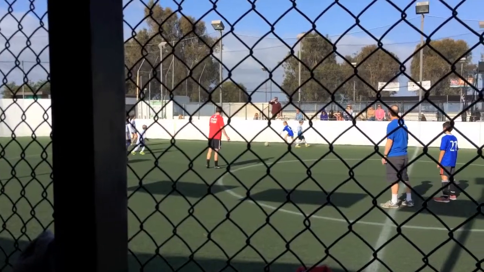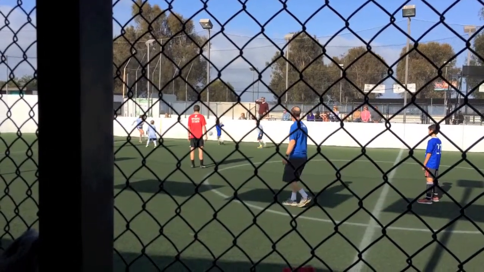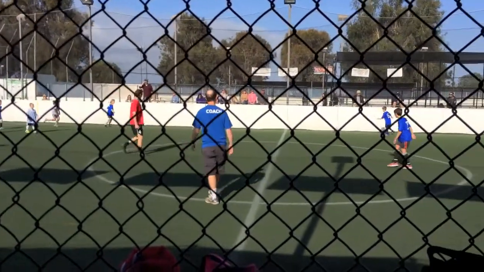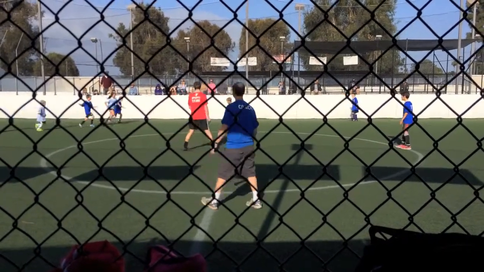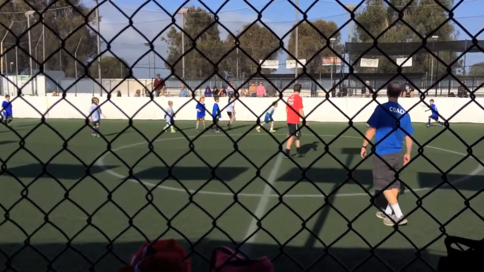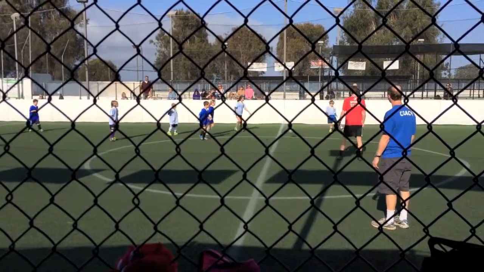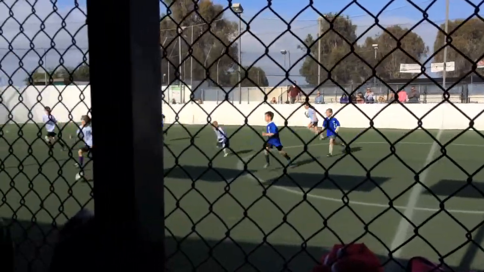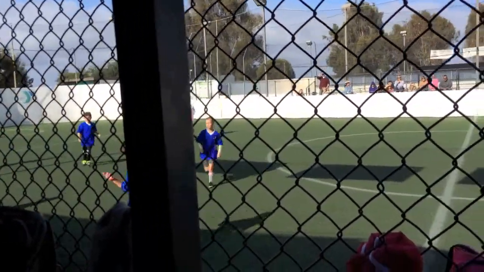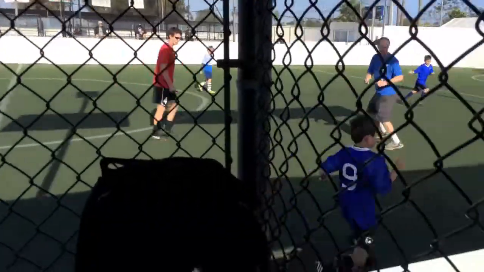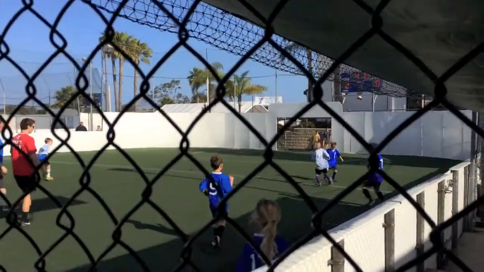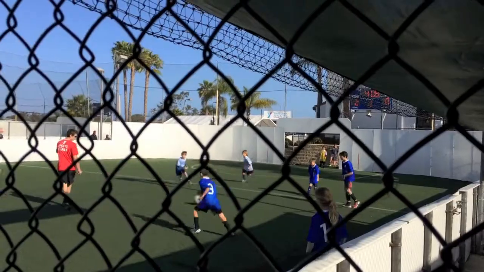Good. Good, Catherine. Good move. Spread out, Blue. Pressure. Look around. That's it. Picking up early, Blue. Other side. Yeah. Come quickly. Quickly. Oops, gotta stop doing that. Good stick. Good stick.